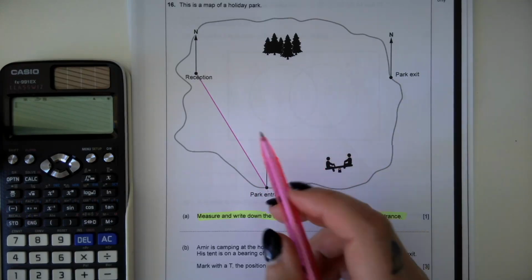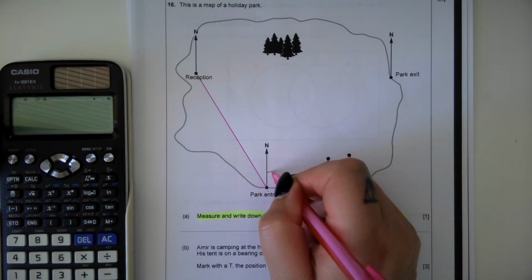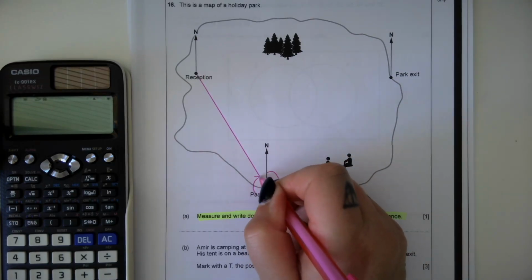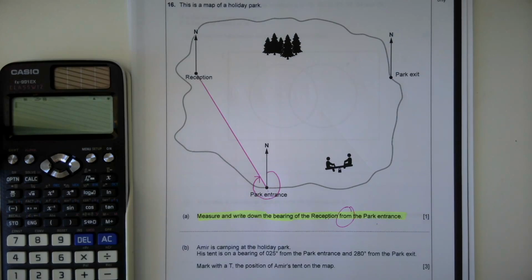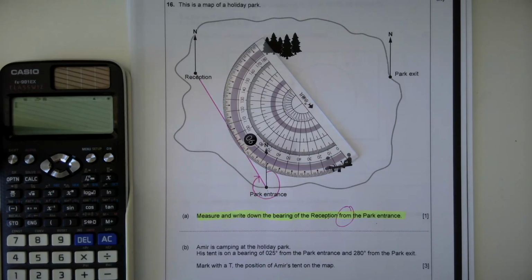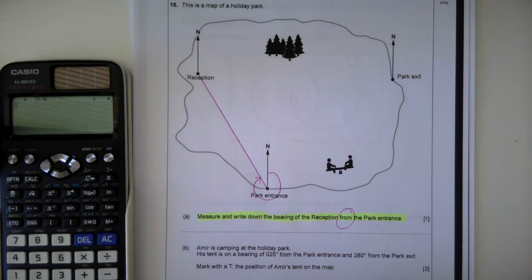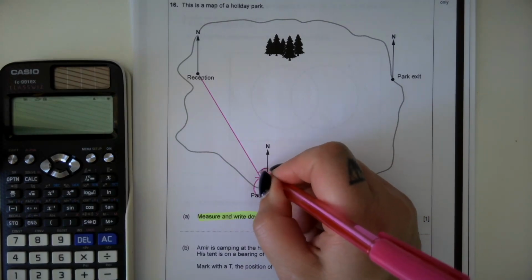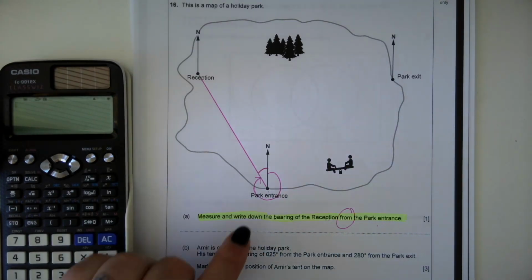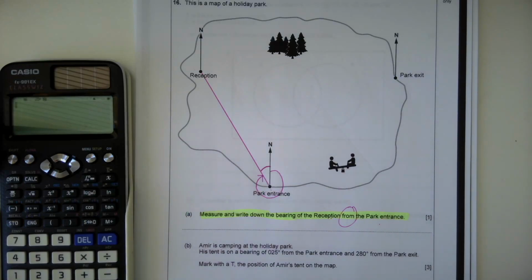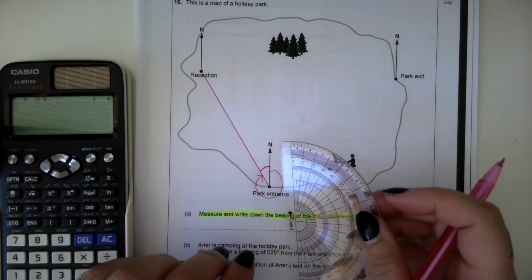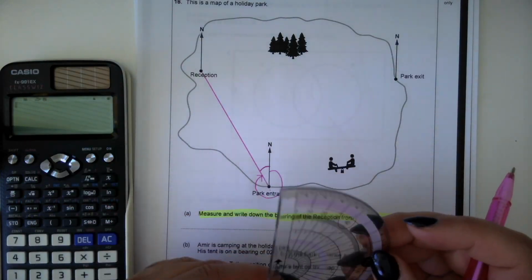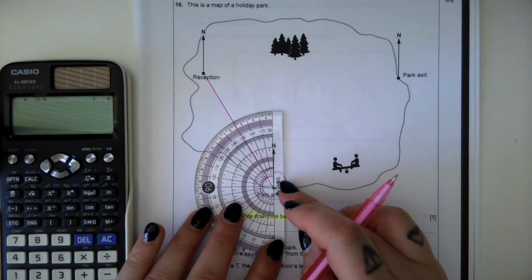Okay, so the bearing of the reception from the park entrance is this angle here. You can either measure that whole angle, but bearing in mind I don't have a full protractor, I only have half of one. I'm going to measure this little angle in here and then use it to calculate that angle. So first thing I'm going to do is measure this angle, and that's why I drew this line. Now my protractor's not the best for this.